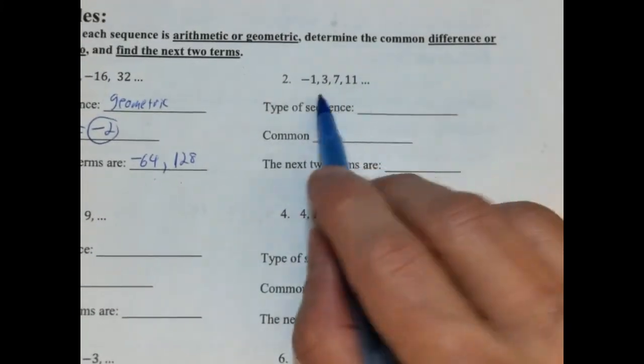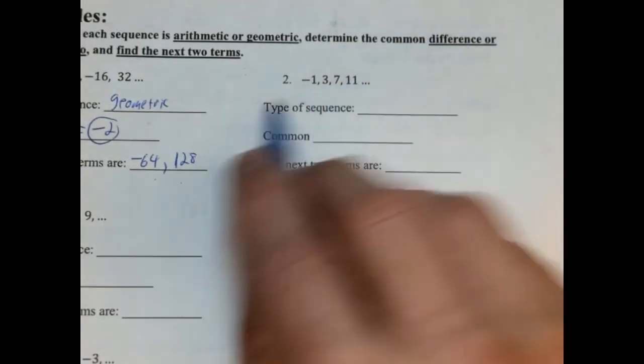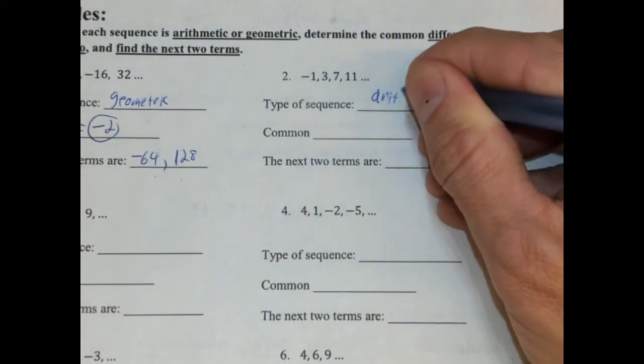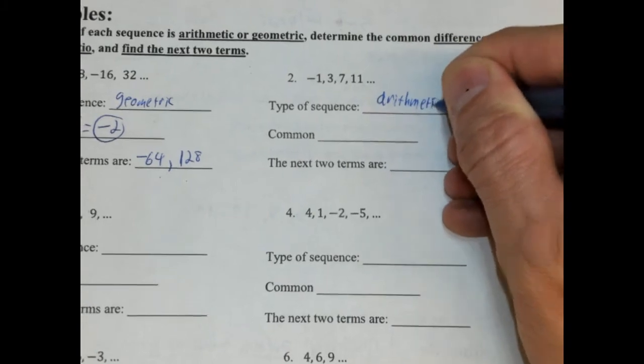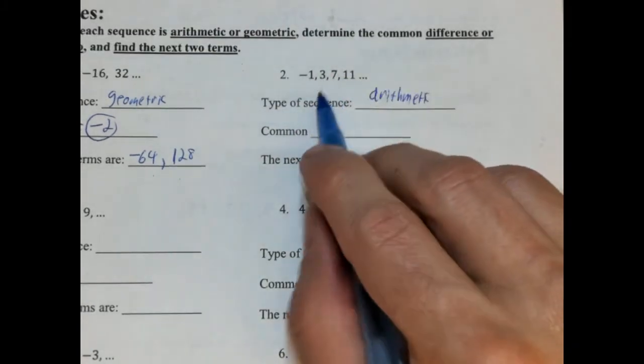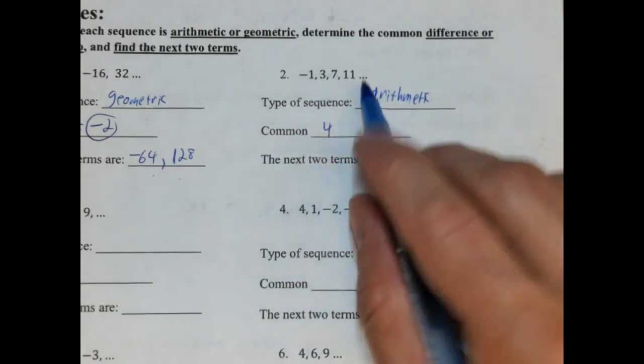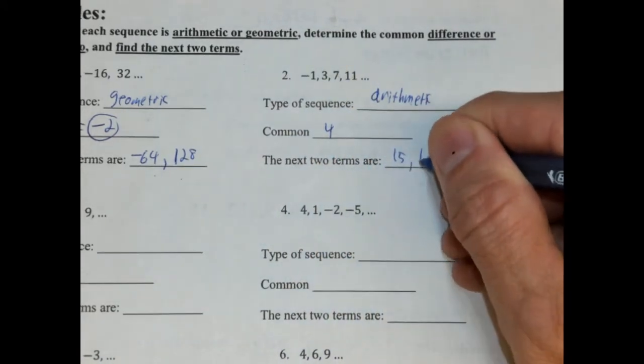Okay, over here, it's going up by 4, up by 4, up by 4. So this is arithmetic. We can tell because the amount is constant. So arithmetic. Common difference is 4. And again, you can figure this out by just subtracting. 7 take away 3 is 4, 11 take away 7 is 4. Next two terms are going to be 15 and 19.